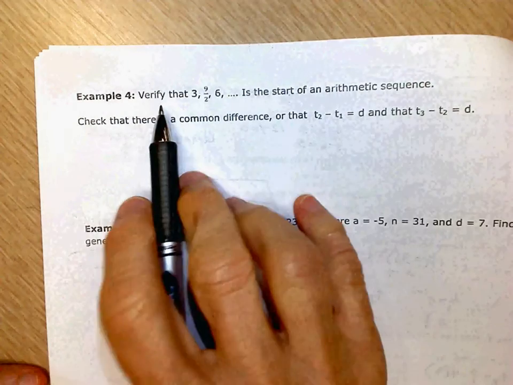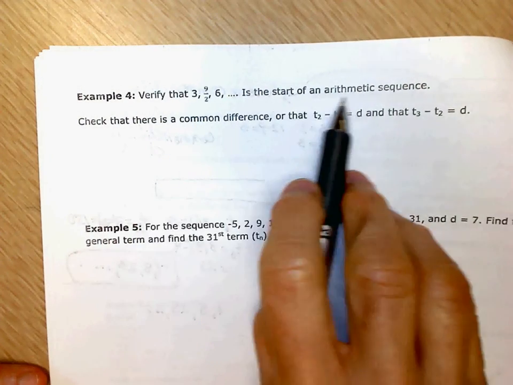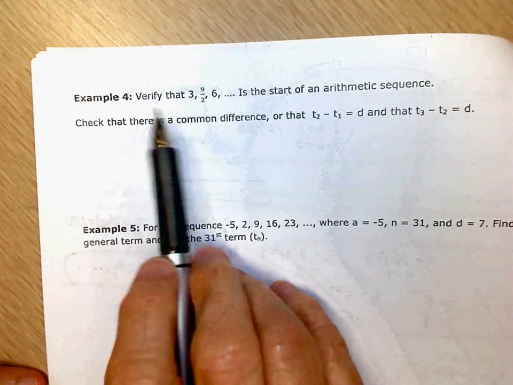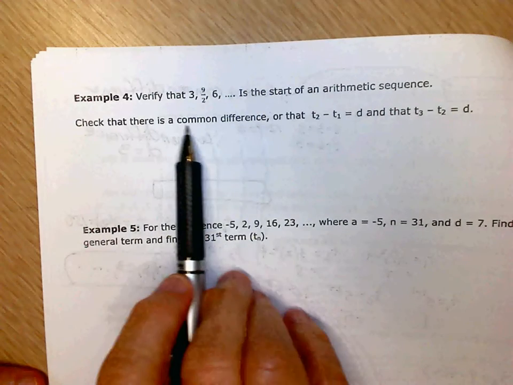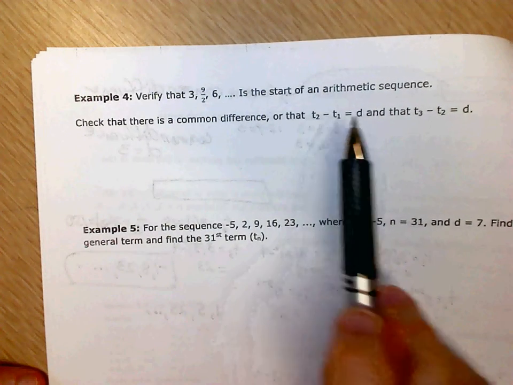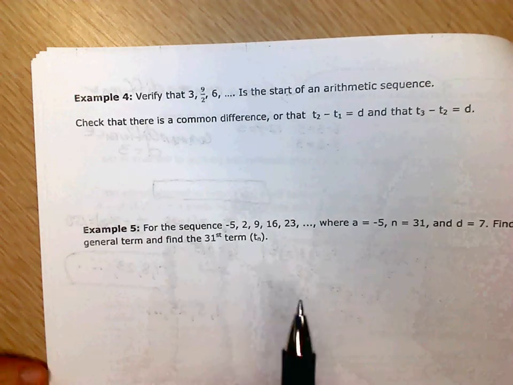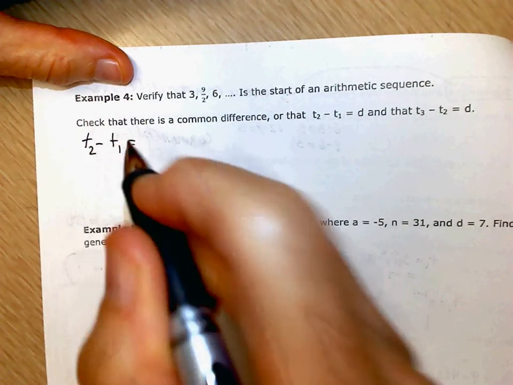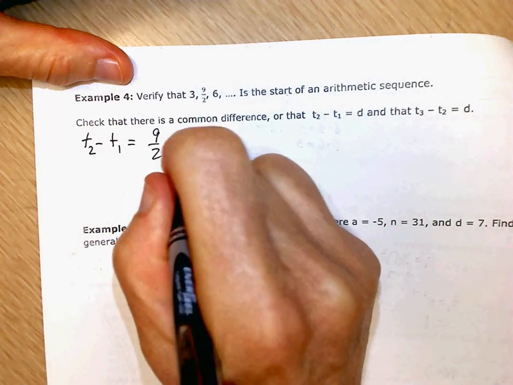Okay, verify that this is an arithmetic sequence. If we want to verify that this is an arithmetic sequence, we have to make sure there's a common difference, or that T2 minus T1 is equal to T3 minus T2. So let's just check that. T2 minus T1 is 9/2 minus 3.